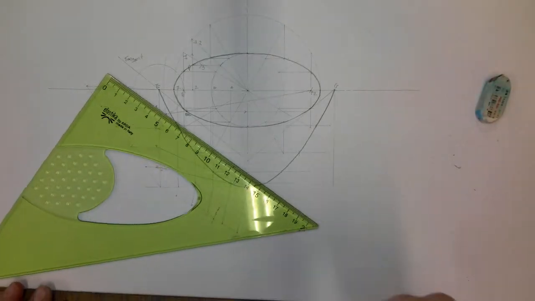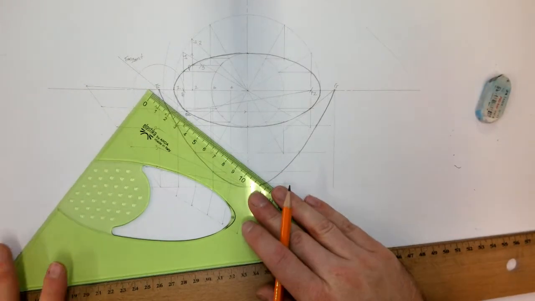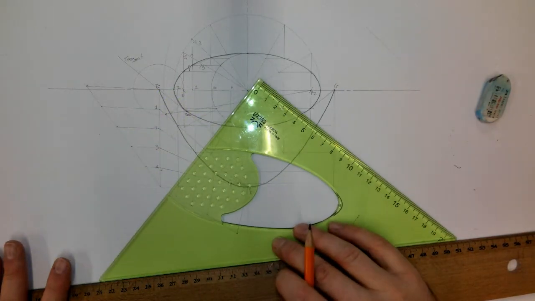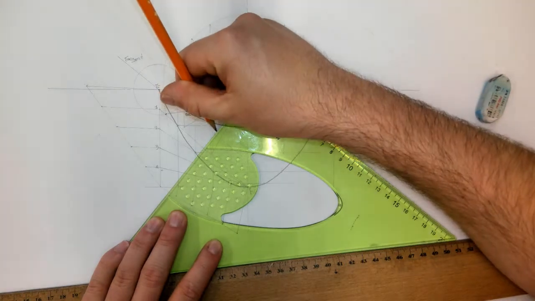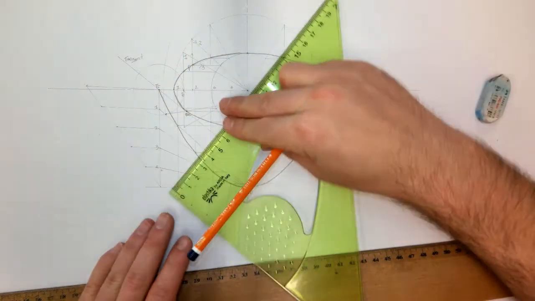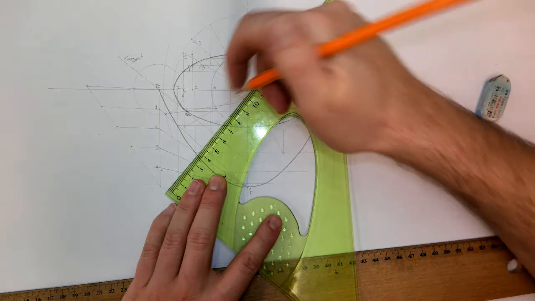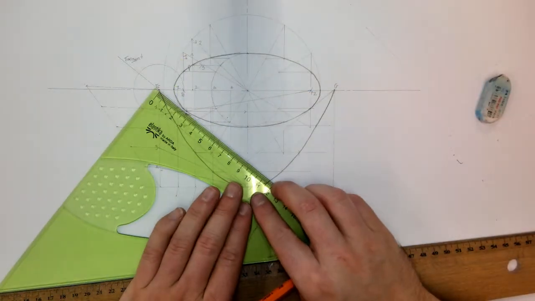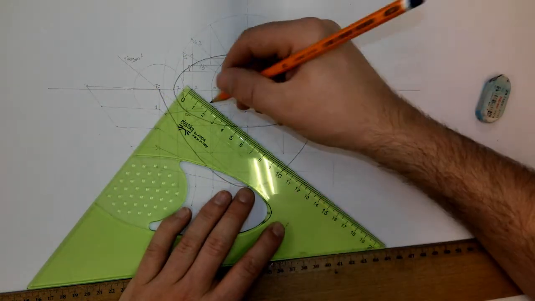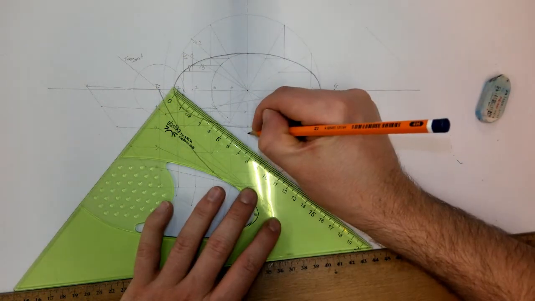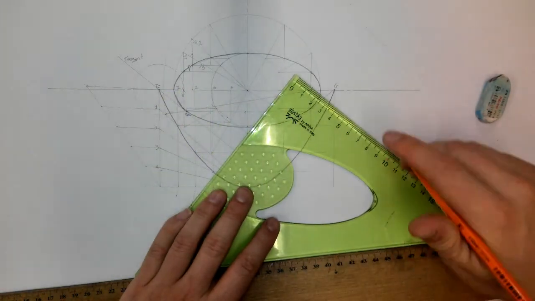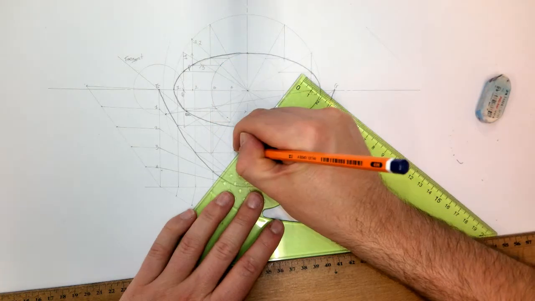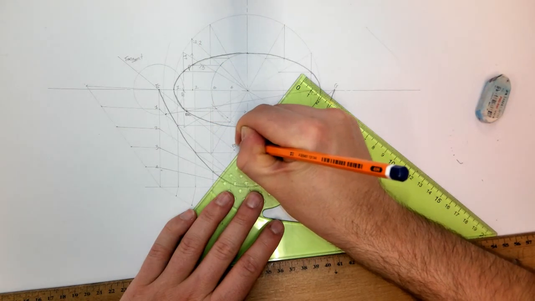So I'm going to take the set square, and from the tangent I'm going to draw a line anywhere along it, perpendicular to it. So I'm going to mark 17 along that, and then I'm going to draw a line parallel to the tangent where it intersects the center line. I'm then going to draw a line perpendicular to the tangent from there, and that's the point of contact there.